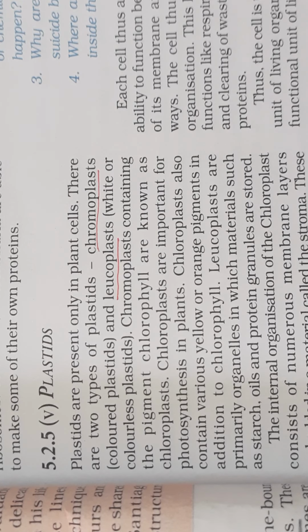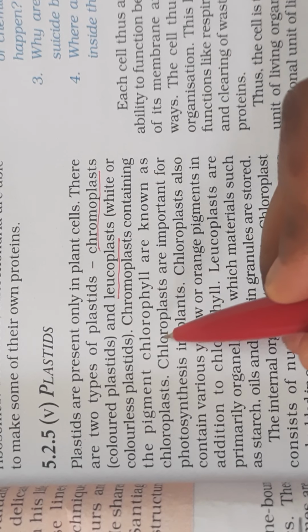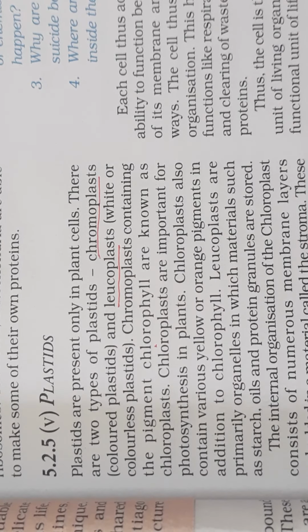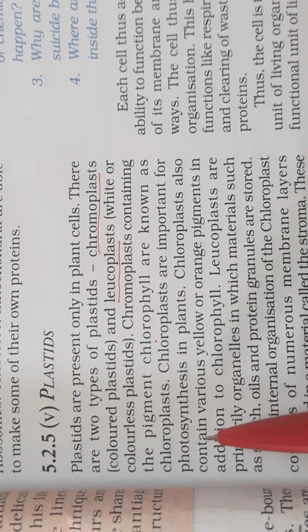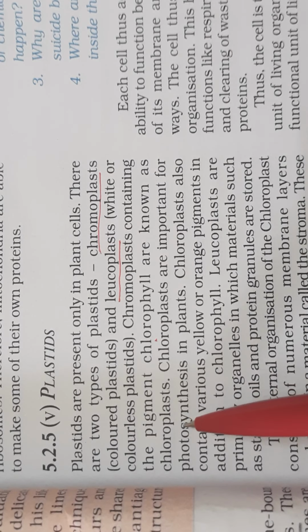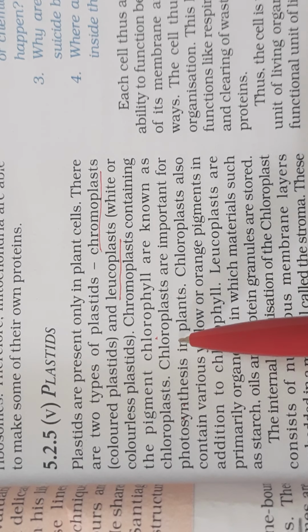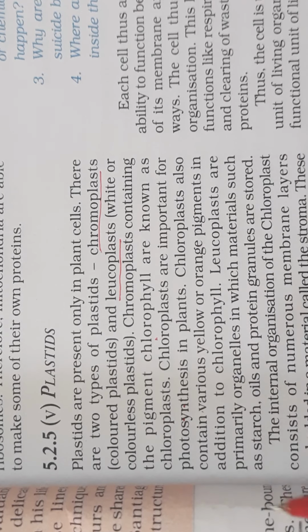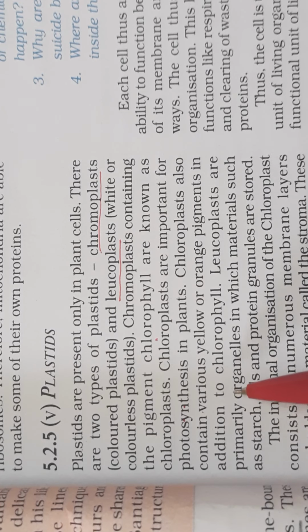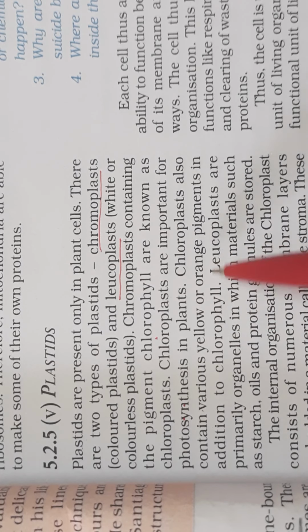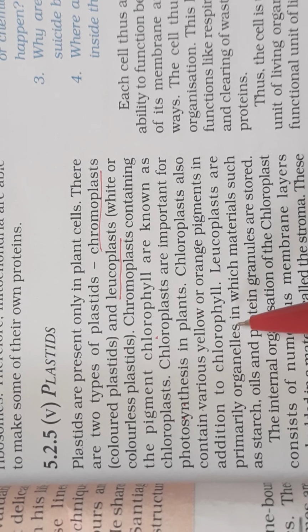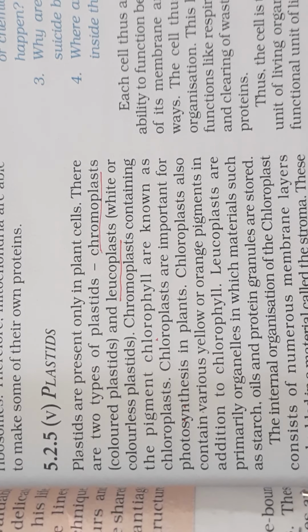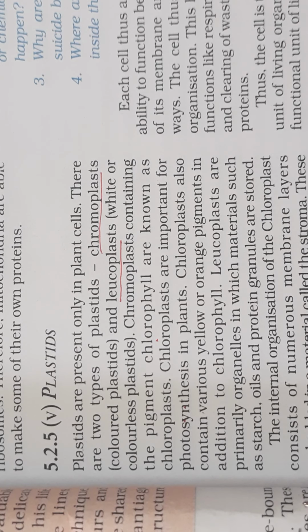Chromoplasts contain the pigment called chlorophyll, and chlorophyll is present in the chloroplast. You all know chloroplasts are very important for the process of photosynthesis. Chloroplasts also contain yellow or orange pigments in addition to chlorophyll. That is, other than green, they also contain yellow or orange color pigments.